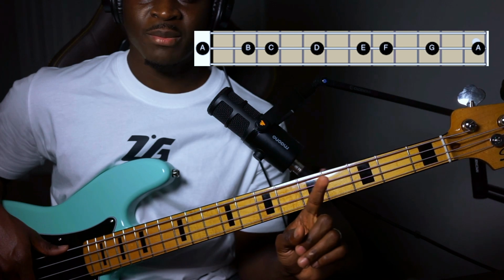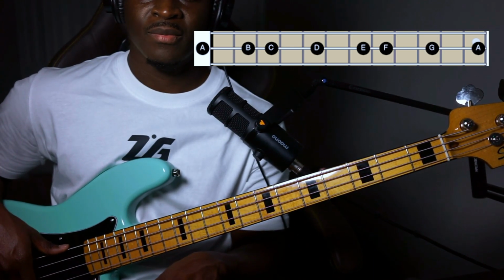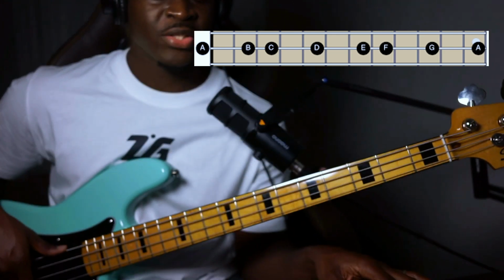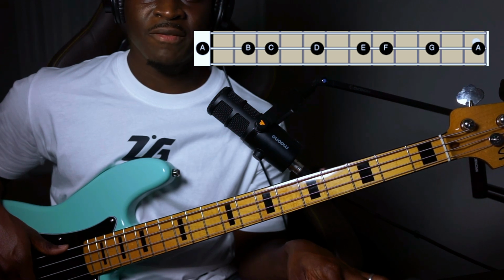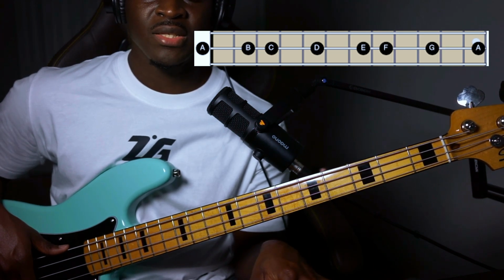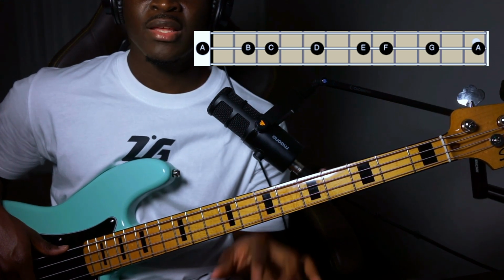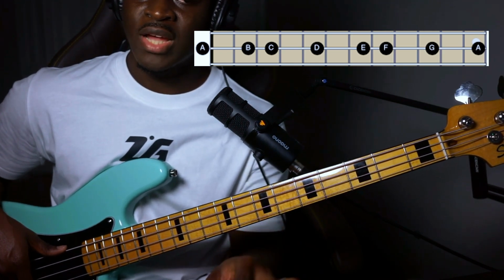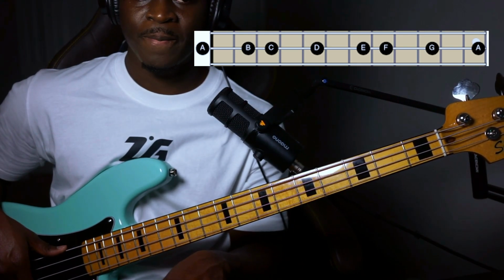It's one of the half steps, and then the other half step is from E to F. Okay? A to B is a whole step. B to C is a half step. C to D is a whole step. D to E is a whole step. E to F is the other half step. And then F to G is a whole step.